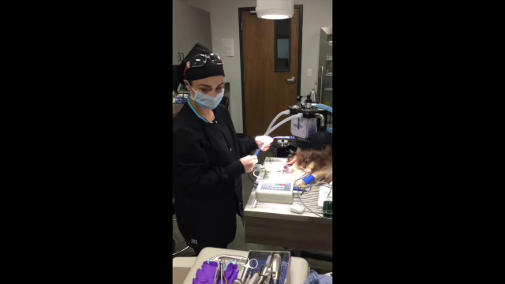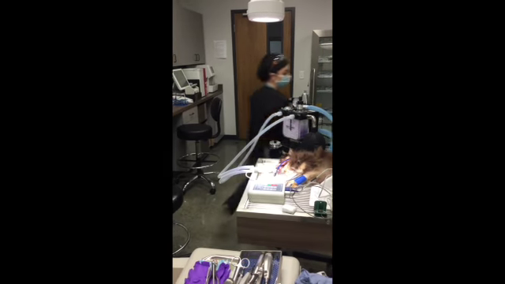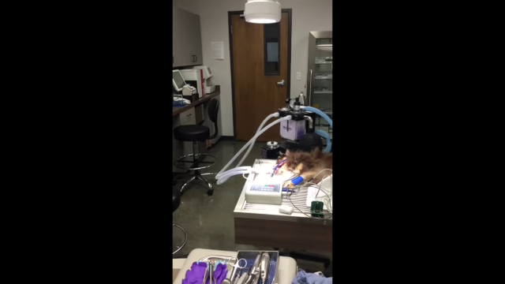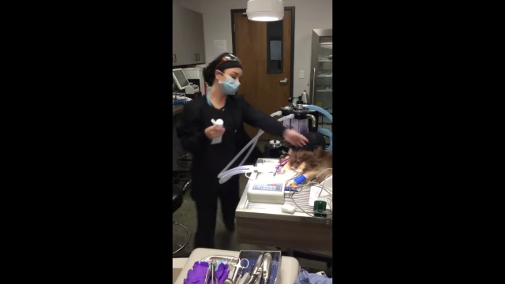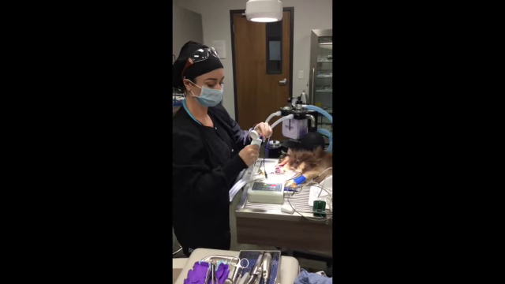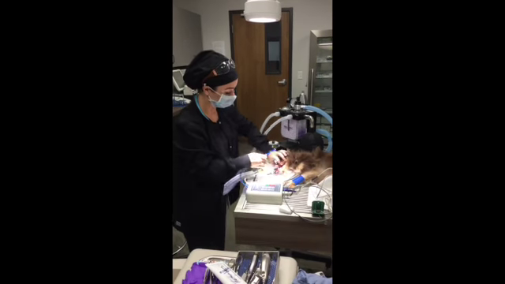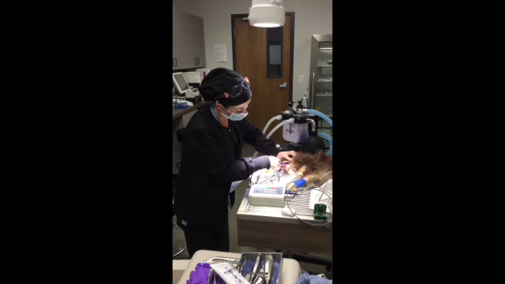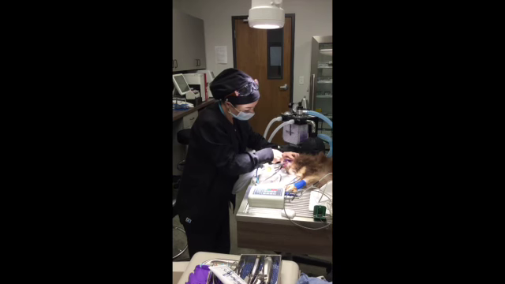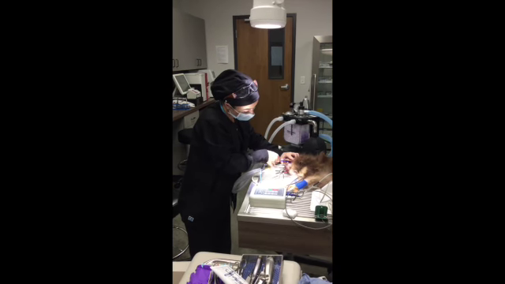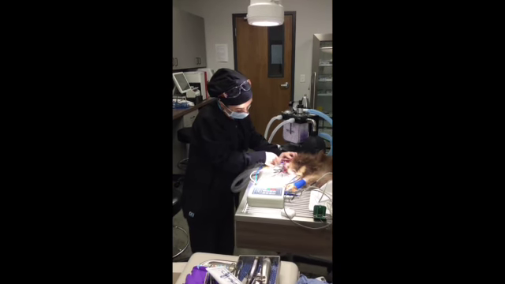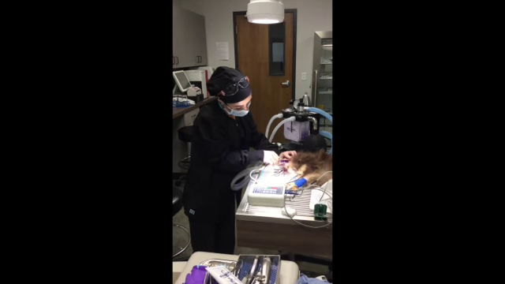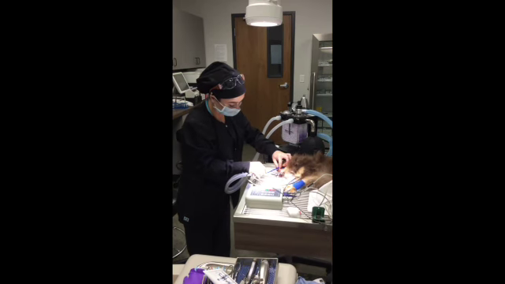I will then simply lubricate it with some lubricant. And then we want it to run down the left side of the body. So I open the mouth up, I aim it towards the left side of the trachea, and then I insert it down to that pre-measured point.